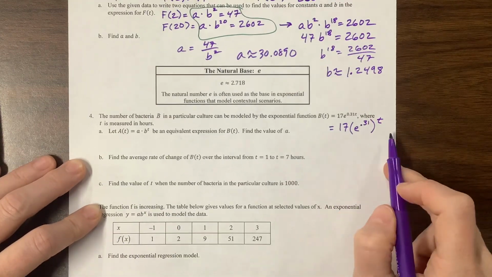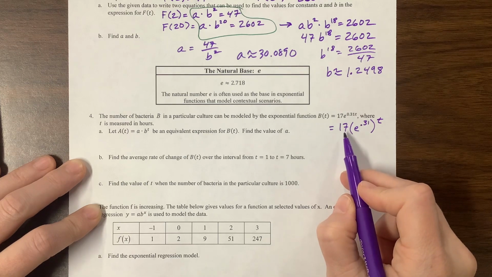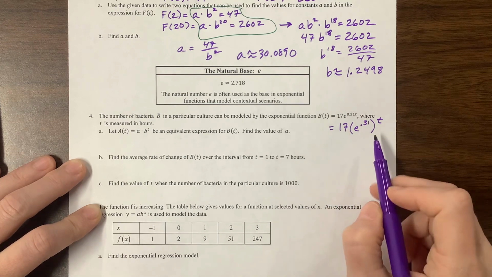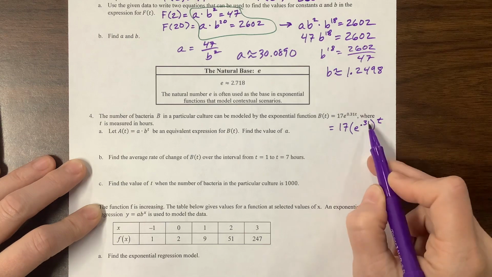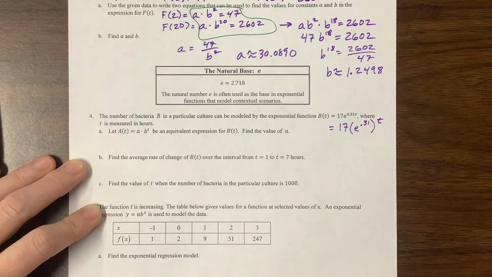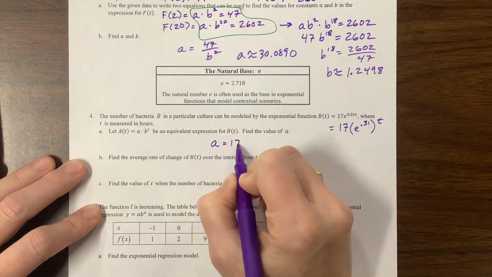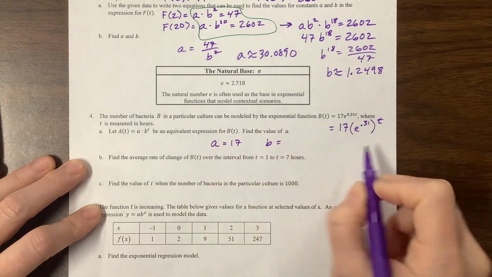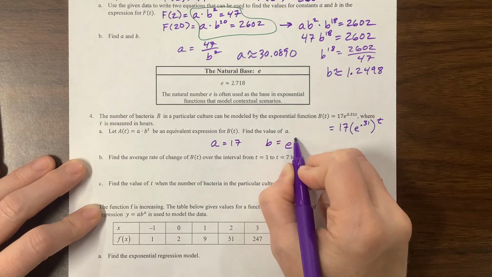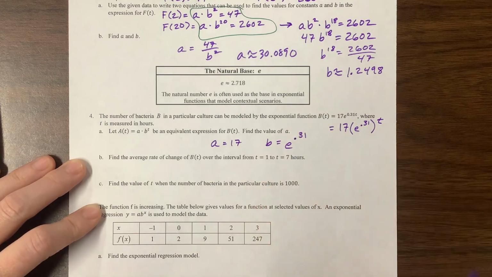So if I know what my exponents are, here's my a. My a is 17. My b is this e to the 0.31. Okay, I did all this work and didn't even need to. So a is 17, and b is equal to e to the 0.31 power.